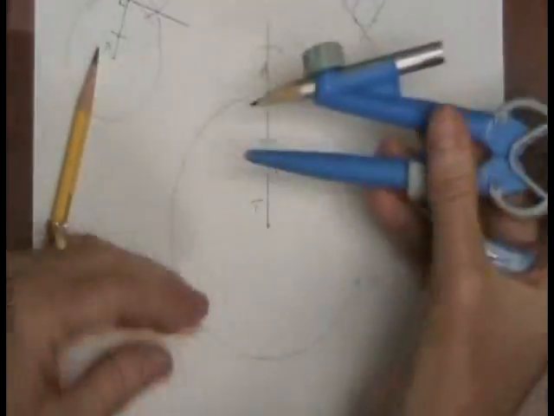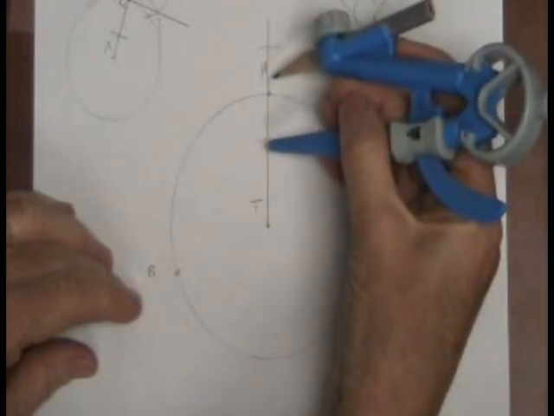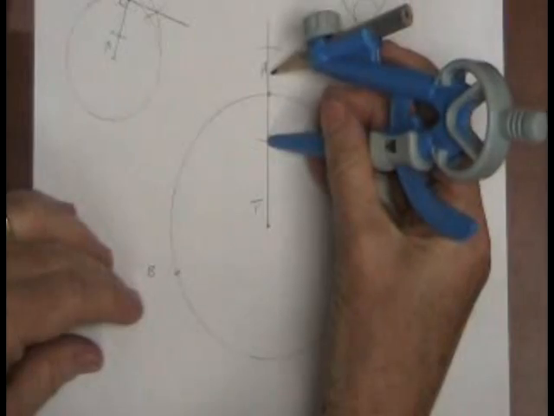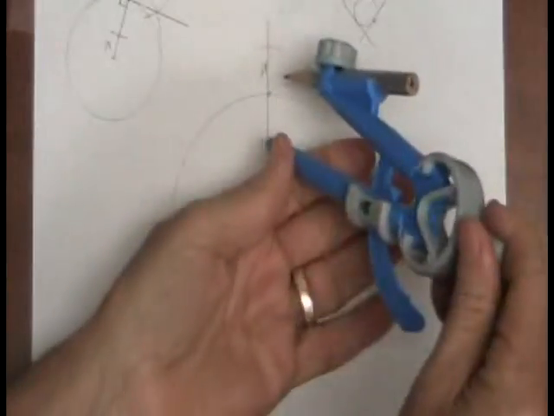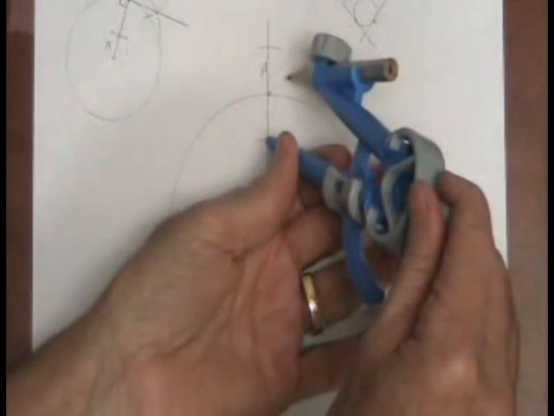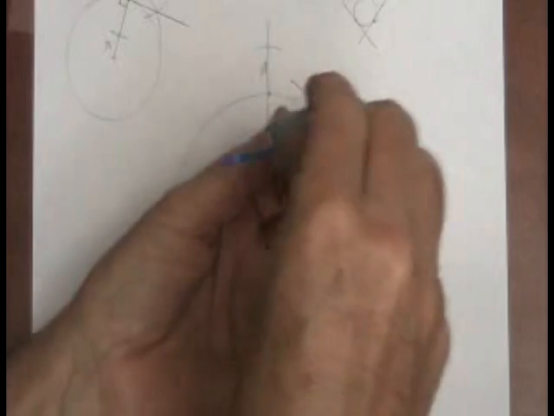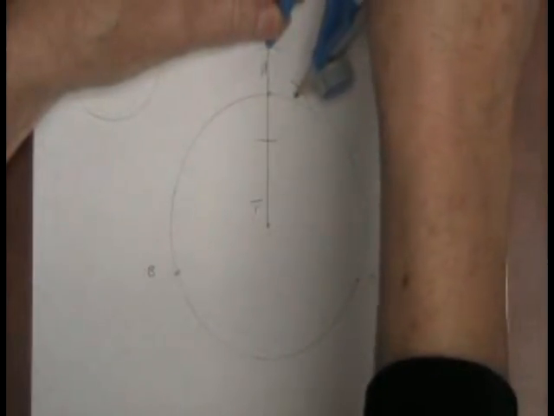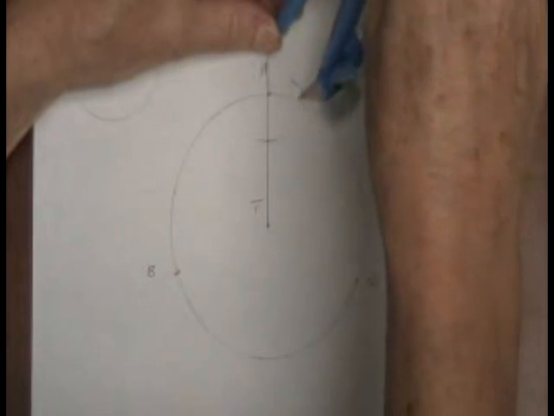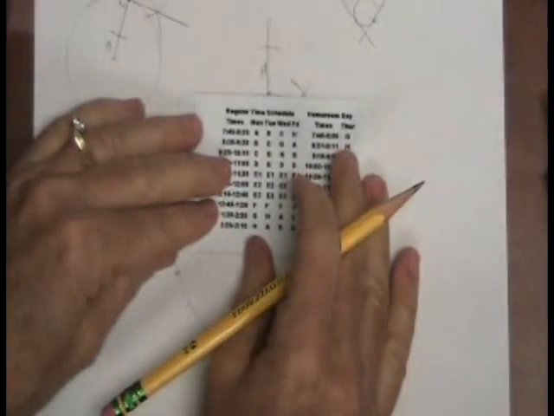Now then, I have to set my compass for more than that. Okay, so I set it like that. And I'm going to come from this side. I'll make an arc. Boom. And I come over here with that same setting. And I go from this side. And I make an arc. There you go. That will establish perpendicular. So I draw that one in.